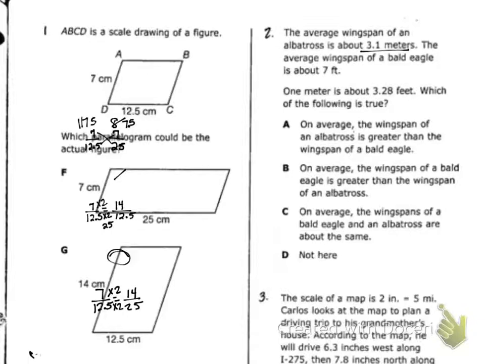I know that my conversion is 1 meter is about 3.28 feet, so I'm going to put this as a proportion: 1 meter over 3.28 feet, set equal to, and then meters across from meters, so 3.1 would go on top. All I have to do here is multiply 3.28 times 3 and 1/10.